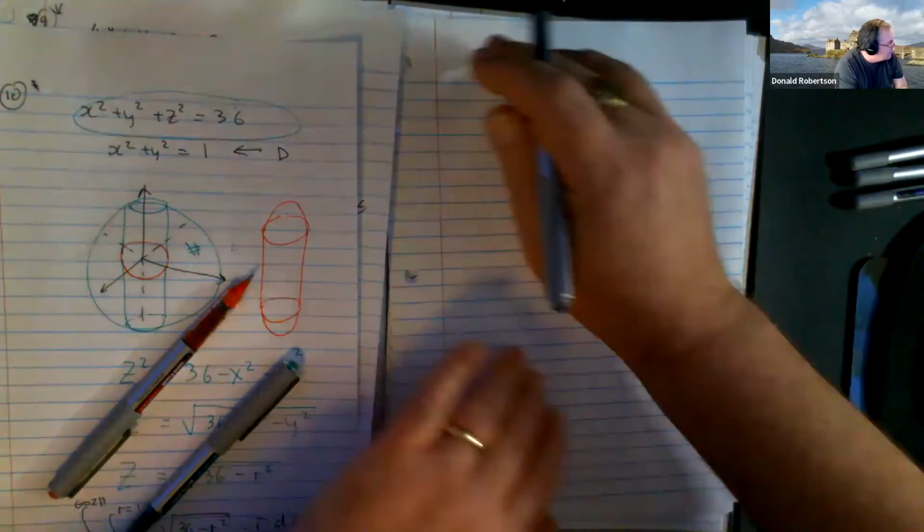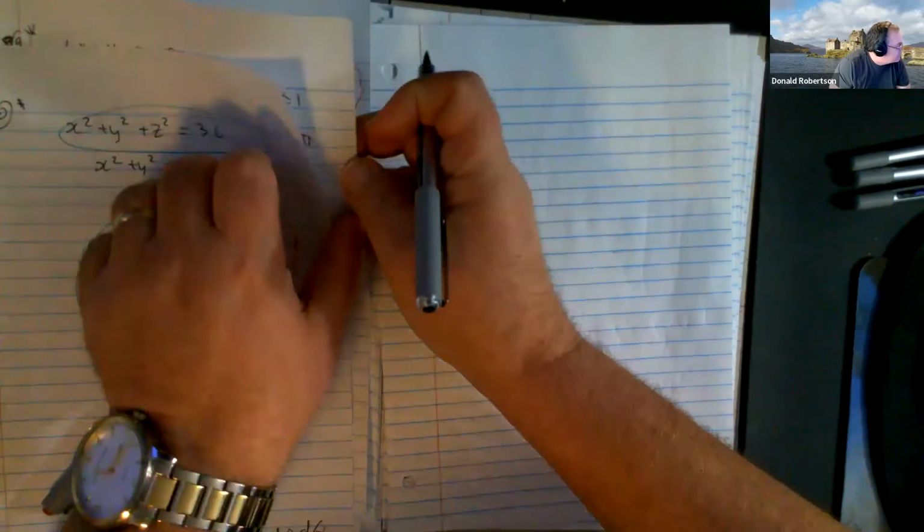We're getting close to the end of these. I'm trying to think which one I want to do. I'll do one like 11. I might actually do one like 12 because they are different enough to make a difference.